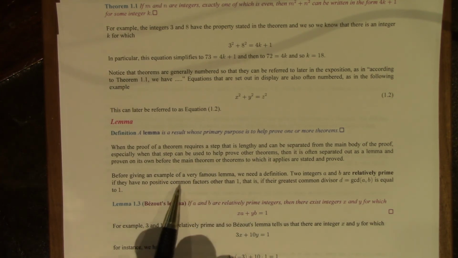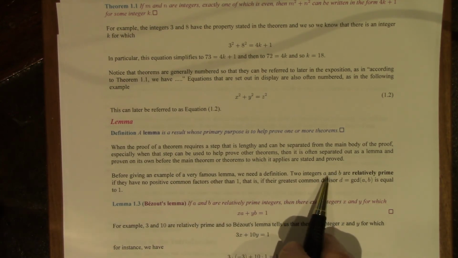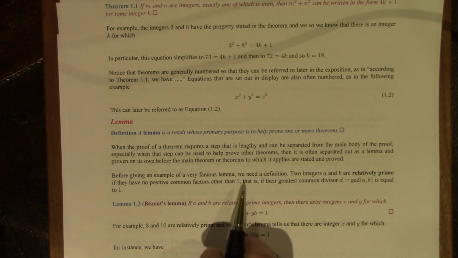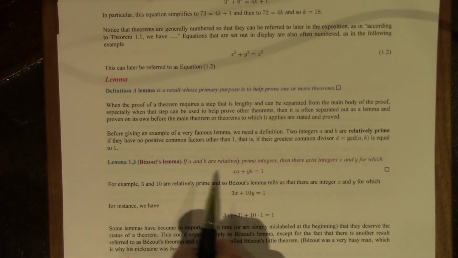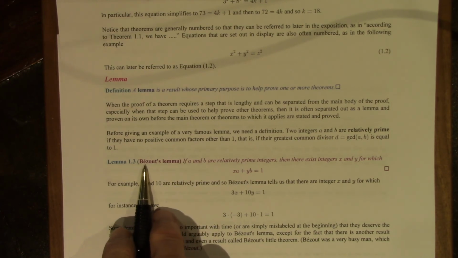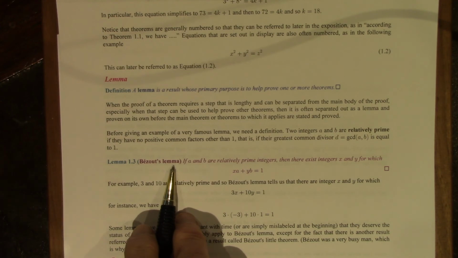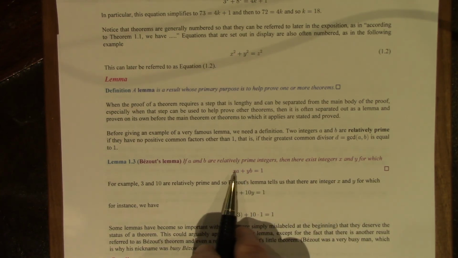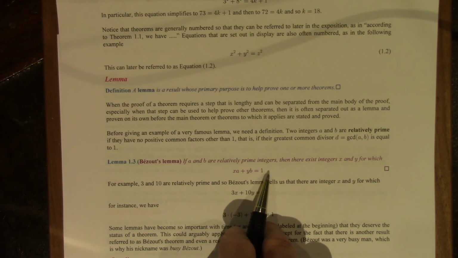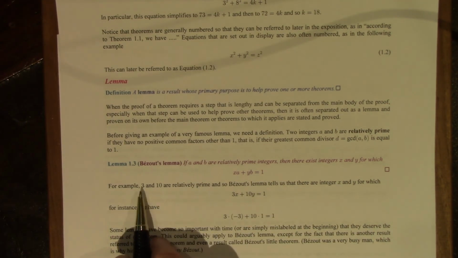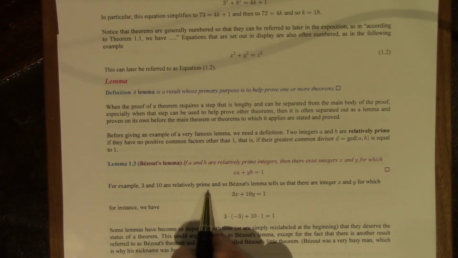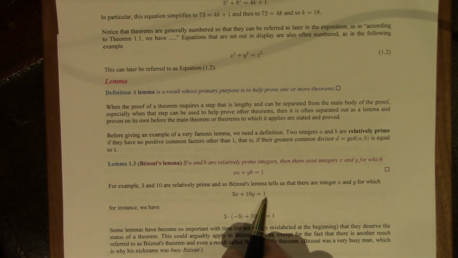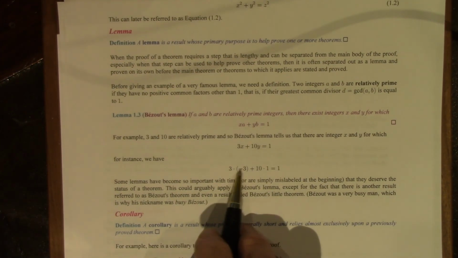Here's an example of a very famous lemma, but first we need a definition. Two integers a and b are relatively prime if they have no positive common factors other than 1. So this lemma is called Bezout's Lemma. It's very famous and very useful. If a and b are relatively prime integers, then there exist integers x and y for which xa plus yb equals 1. So for example, 3 and 10 are relatively prime. And so Bezout's lemma says there are integers x and y for which 3x plus 10y equals 1. And you can figure that out in some examples here.